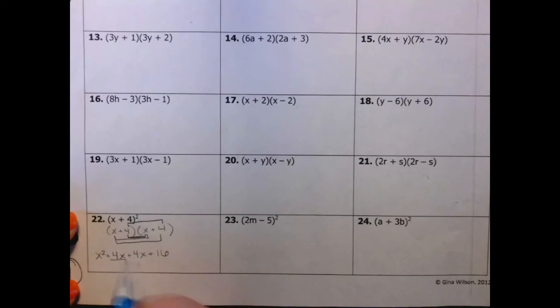Now combining like terms, I have 4x and 4x, so I still have x squared. 4x plus 4x gives me 8x, and then I still have plus 16. So x squared plus 8x plus 16.